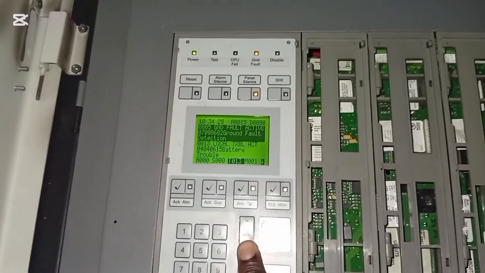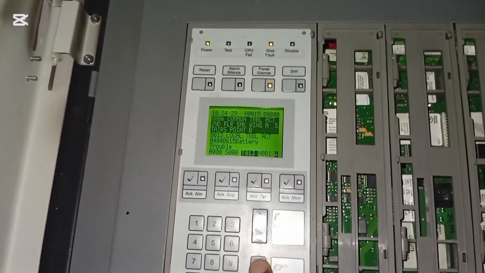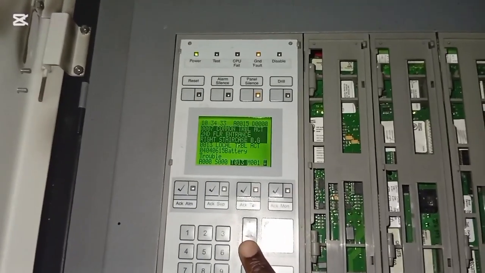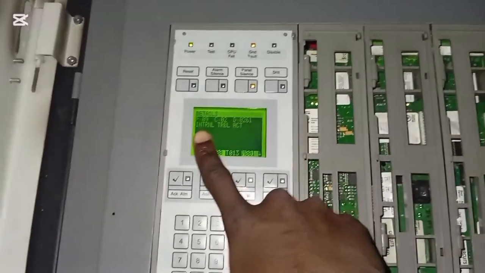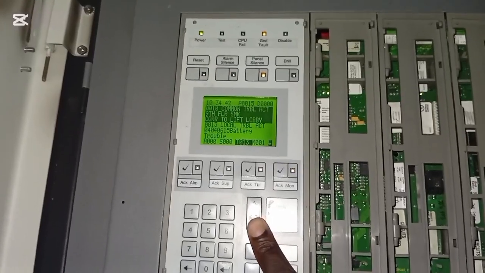This ground fault is very complex. We'll have to discuss it in detail. This communication fault is very complex. We have to discuss it in detail. This internal fault is also complex. We'll have to discuss them in detail. We'll have to draw diagrams and so on.